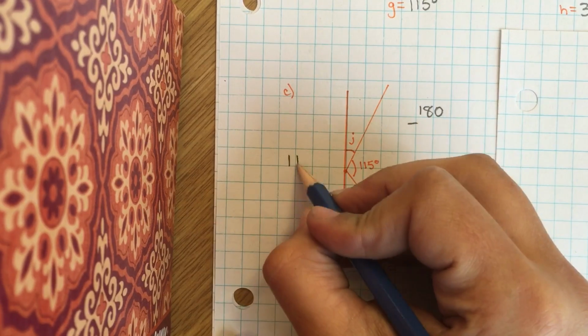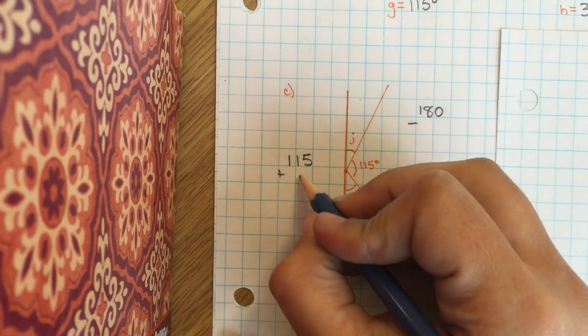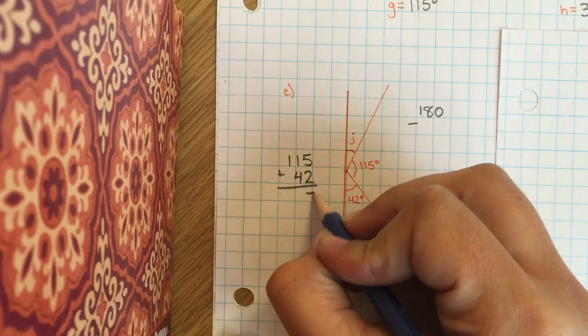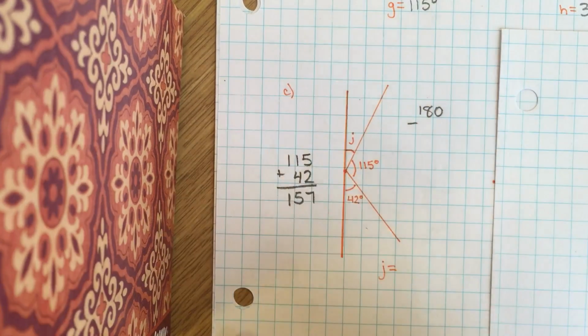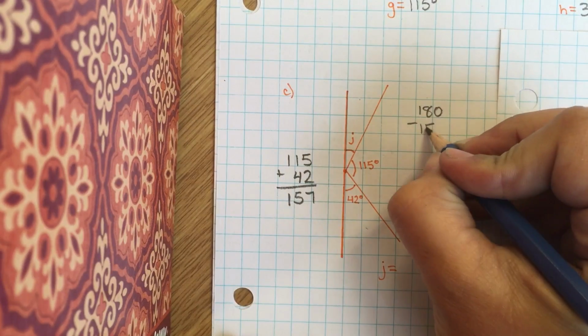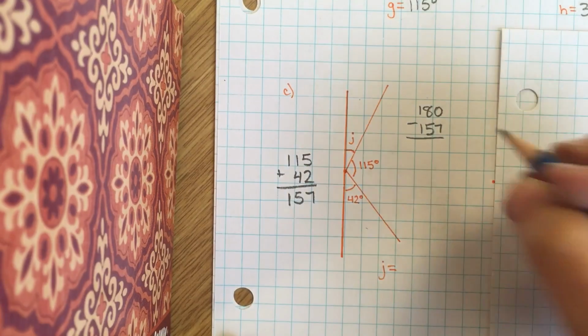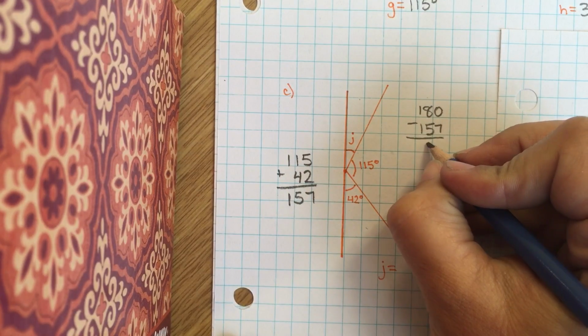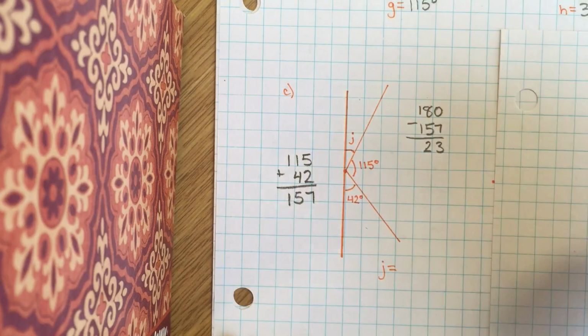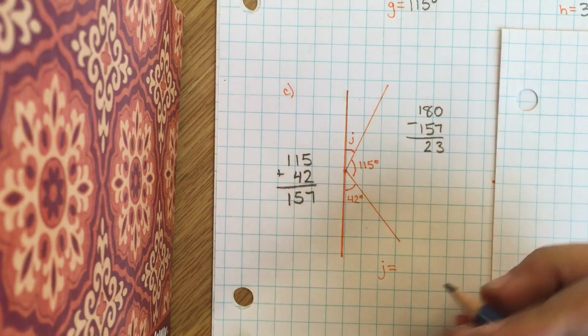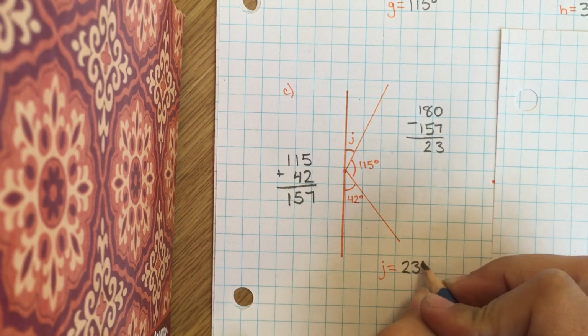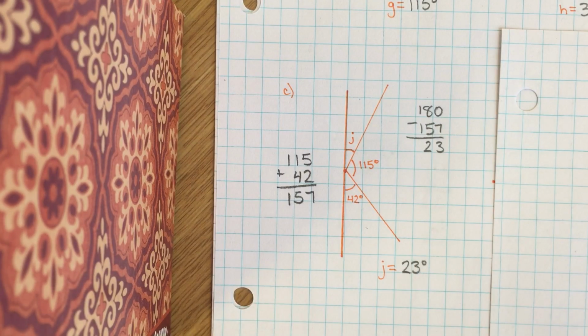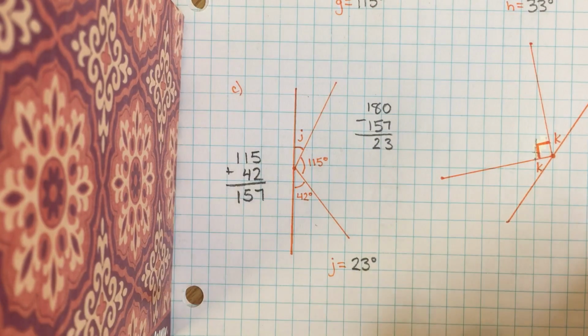So we can add 115 plus 42. You can use your calculator if you need to. And I find that's 157. So I'm subtracting what I know from the total. And, okay, it's going to be 23. That tells me that J is worth 23 degrees. Okay, last question. This one's a little tricky, but I know you can do it.